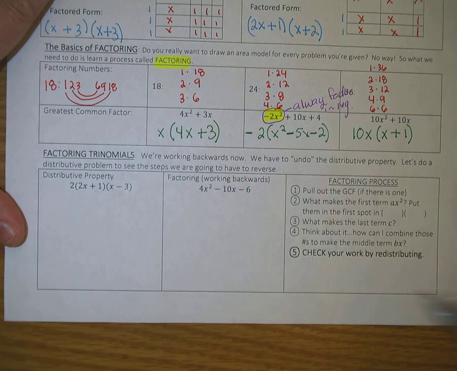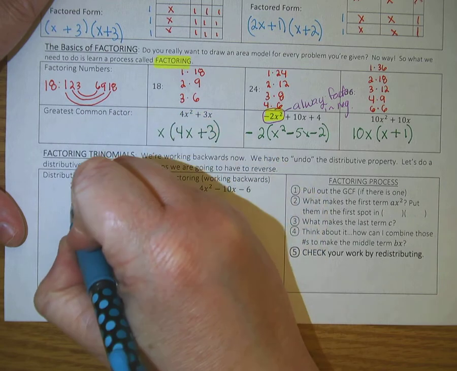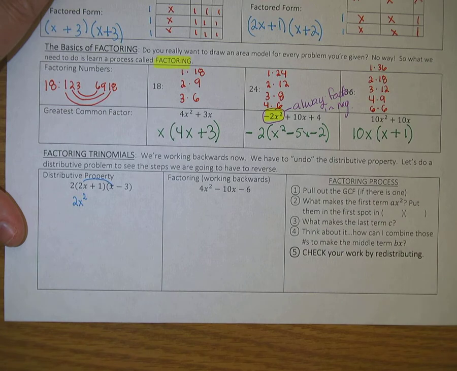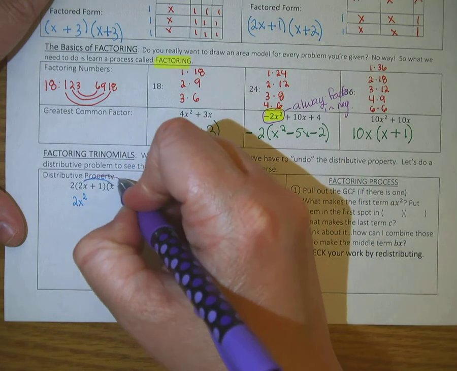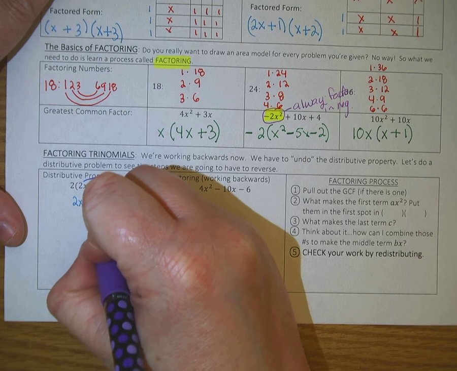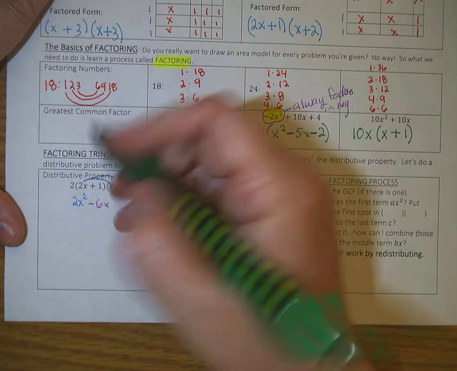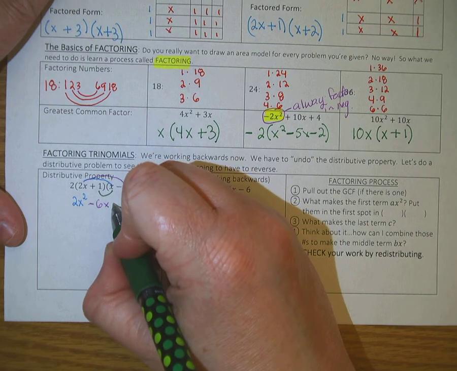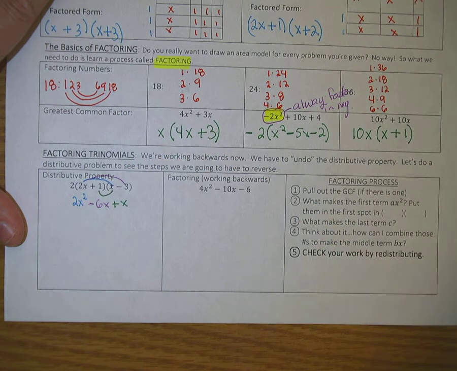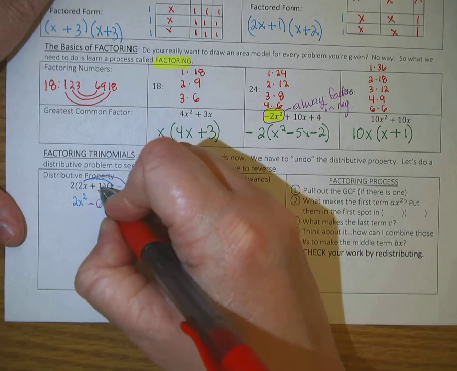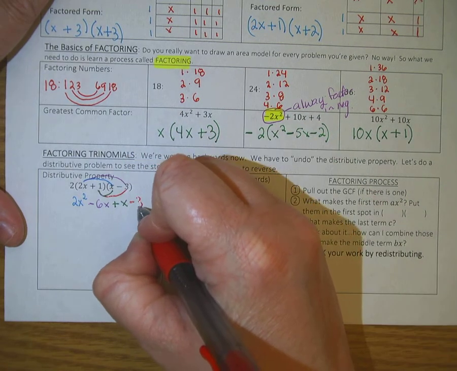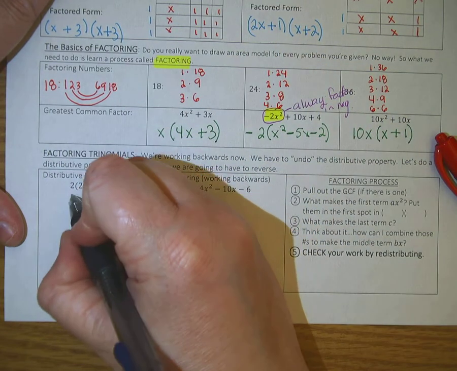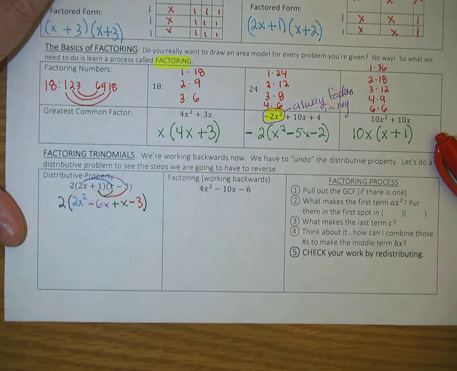So first thing we're going to do is we're going to FOIL. I have a 2x squared. 2x times a negative 3 is a negative 6x. Inside is 1 times x, so that's just a plus x. And my last terms, 1 times a negative 3 is negative 3. Okay? And let's not forget, overall, which I usually write down first, the 2 that's out in front.